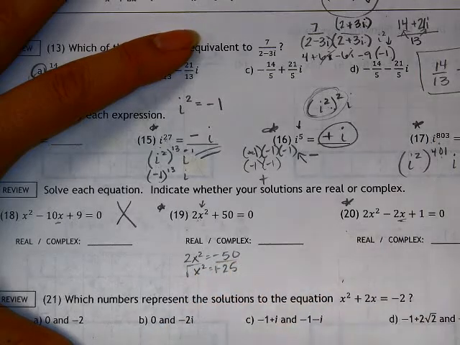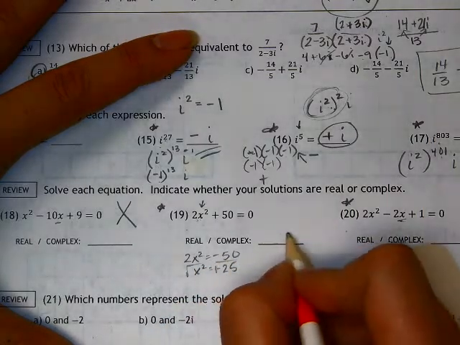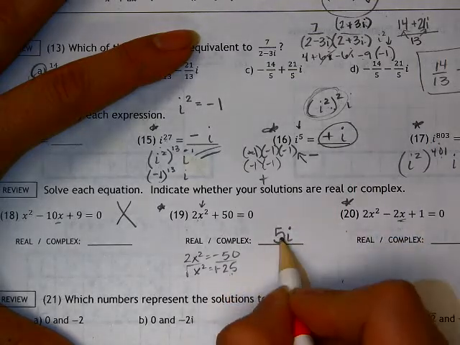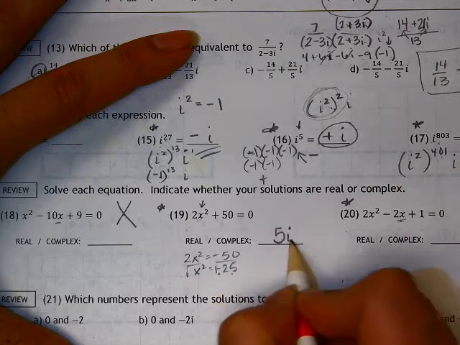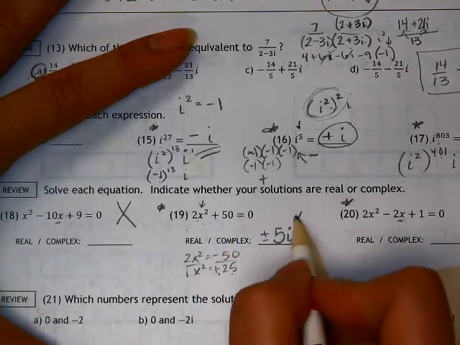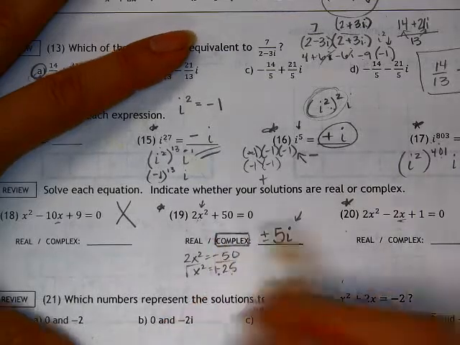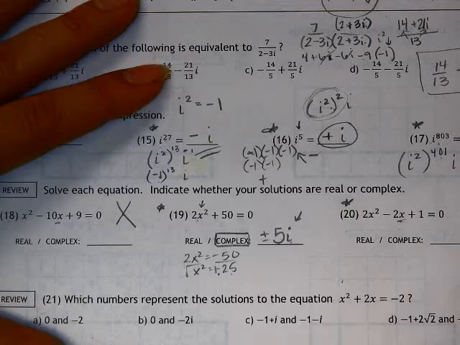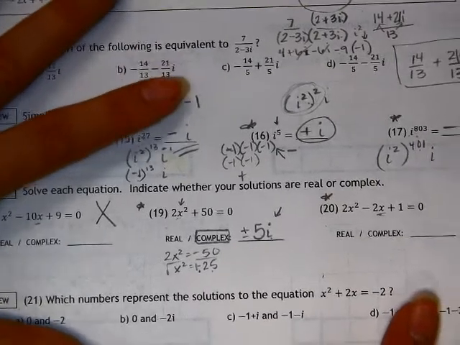Then you're going to square root. Well, when you square root negative 25, you get an i and a 5, because the square root of 25 is 5. The square root of negative 1 is i. And we get a plus minus. Now the question is, is it real or complex? If it has an i in it, it is complex. If it does not, then it is all real, no imaginary component.